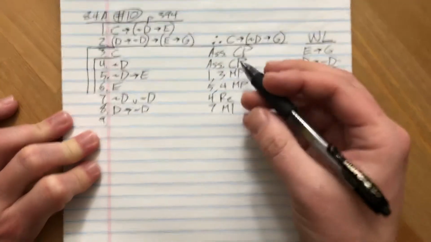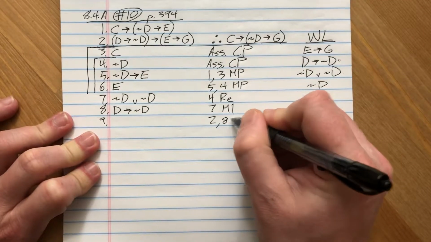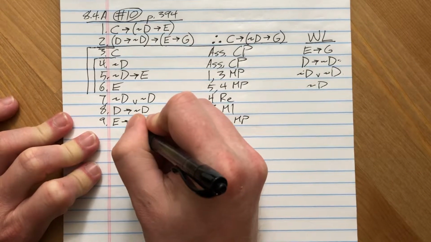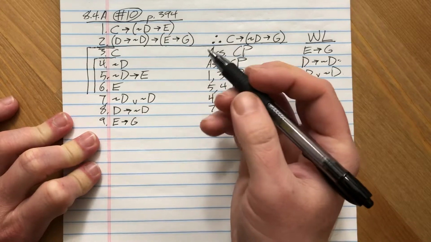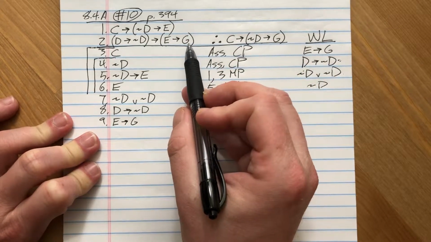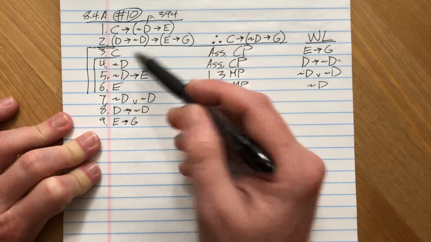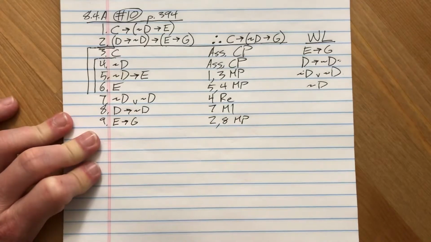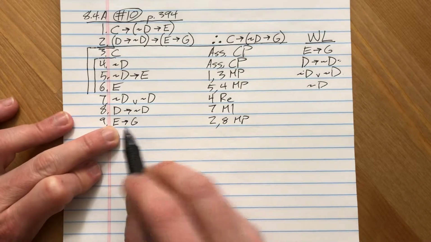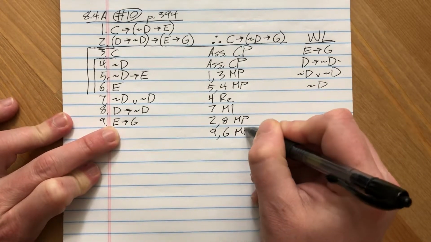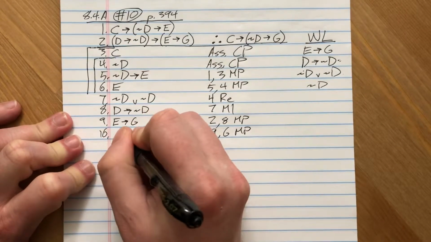And so with 2 and 8 modus ponens, we could get if E, then G. And recall, inside this inner box, we're trying to make our last line G. So now we have the ingredients. 9 and 6 modus ponens is going to give us G.